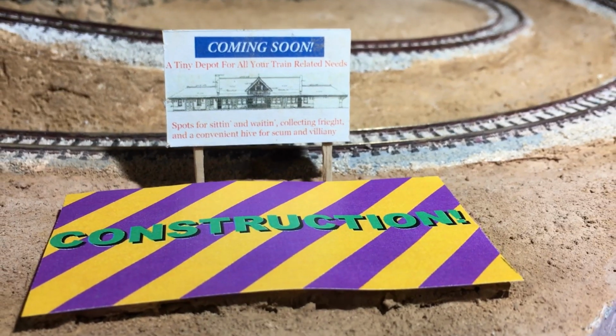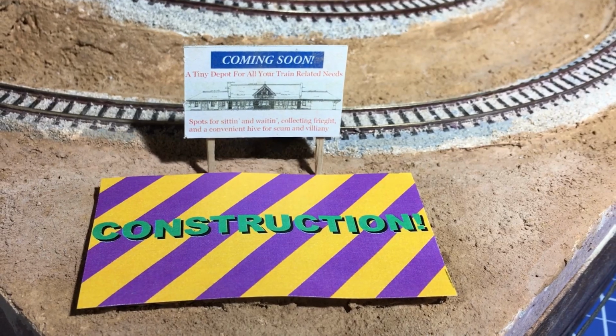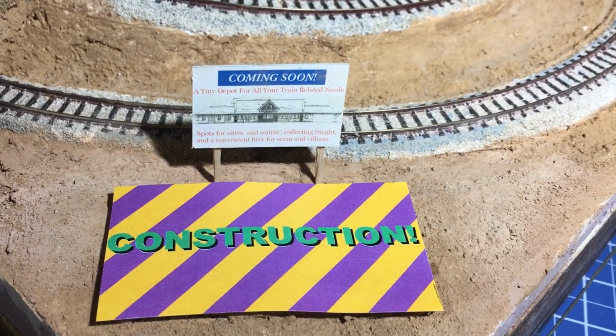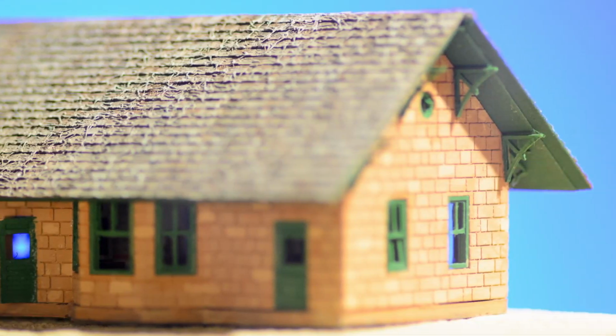Hi and welcome. Today's project is designing, 3D printing, and building a depot to fit this tiny corner of my tiny layout. I'm putting the 3D files on Cults and Thingiverse so you can build along if you wish. When we're done, it will look like this.